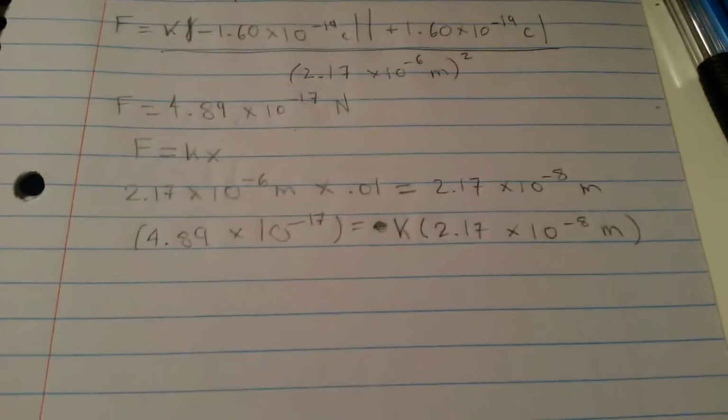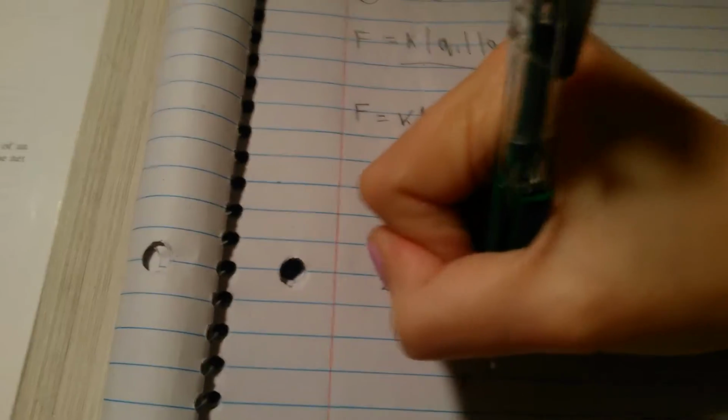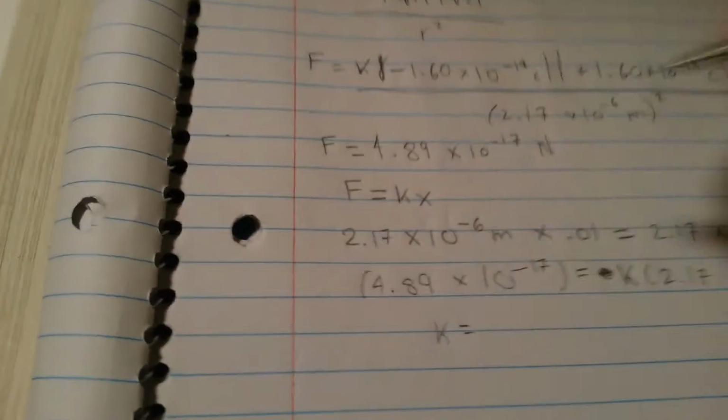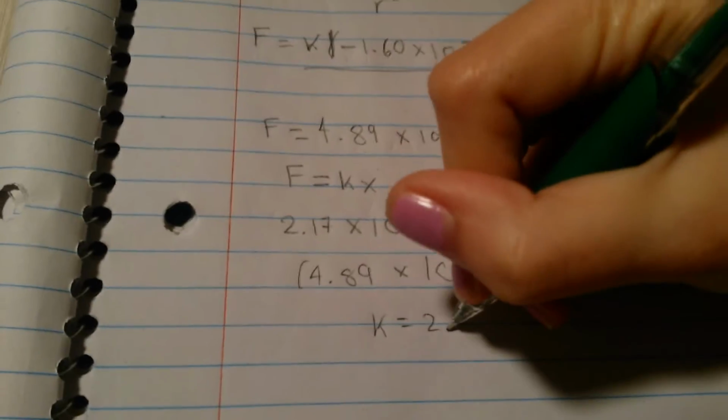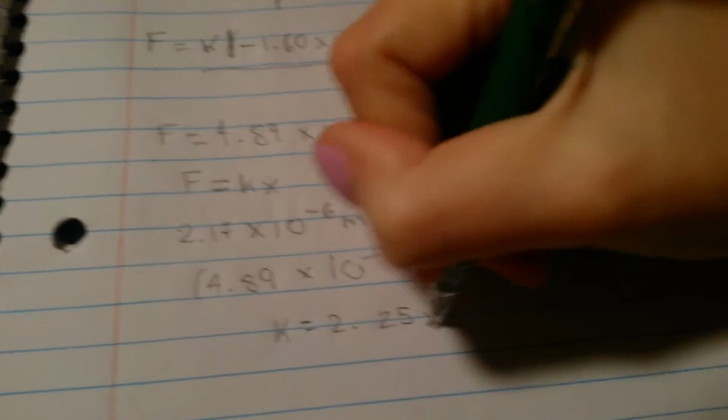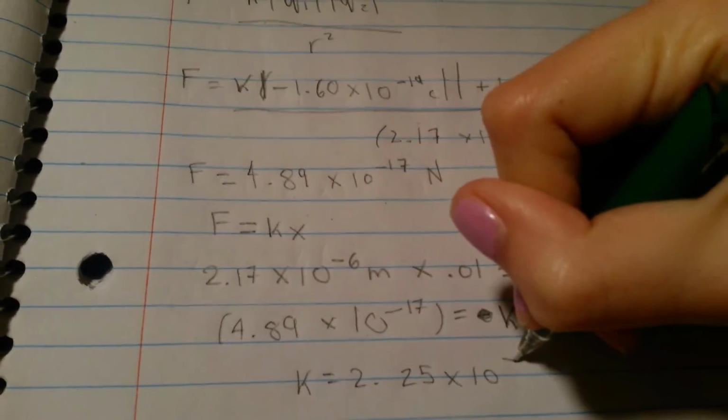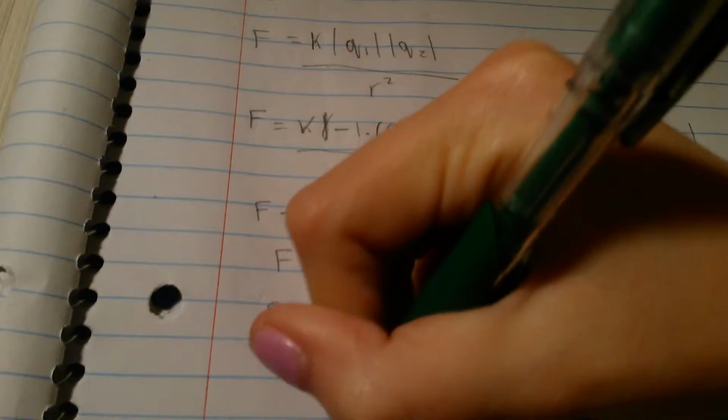And then you solve for K, you get 2.25 times 10 to the negative 9, and that is the spring constant right there.